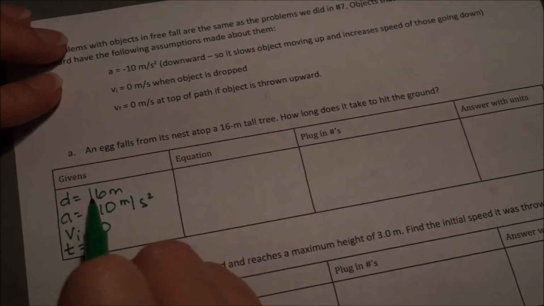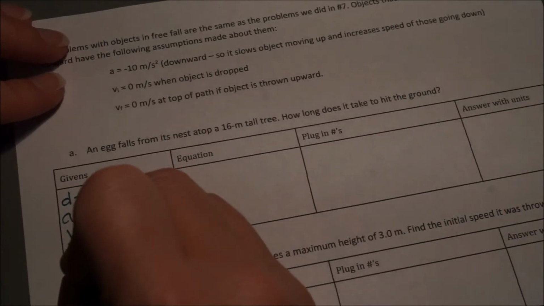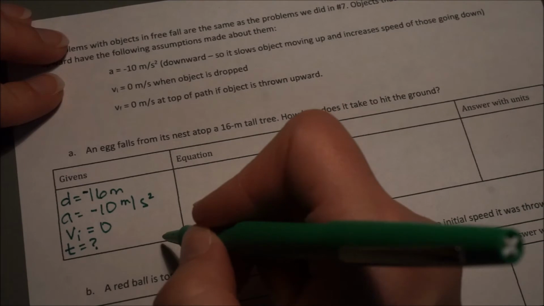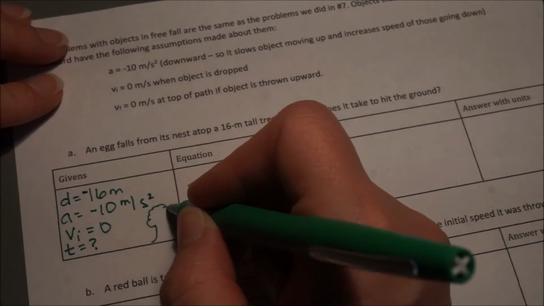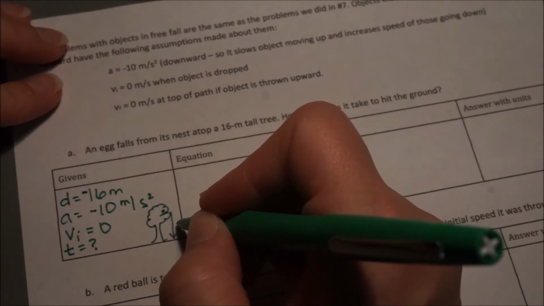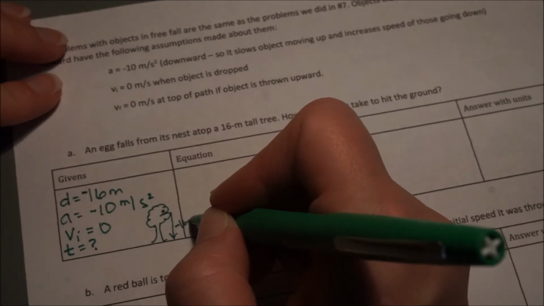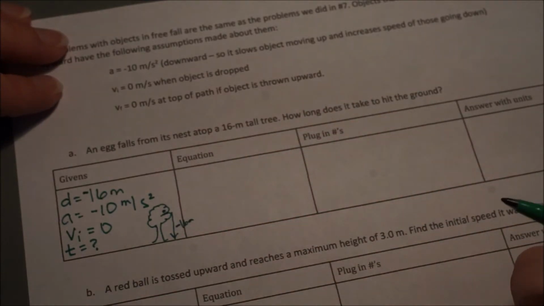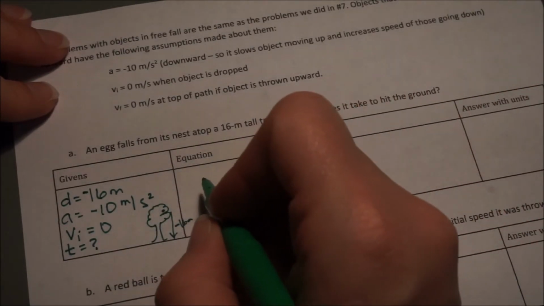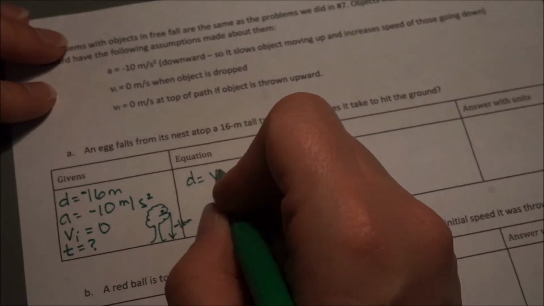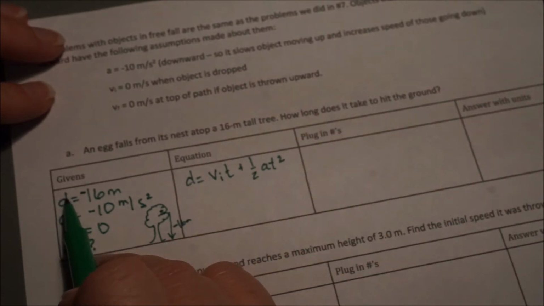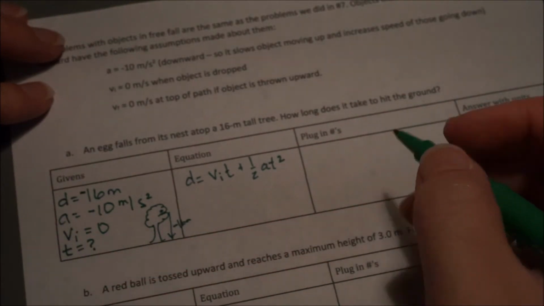Now before we go on, I want to point out one thing, and it's not going to make a huge difference if you forget this, but technically this distance is -16. And that's because if you had a tree and the egg was somewhere up here in a nest in the tree, the distance that it fell would be downward, and just like gravity, that would be 16 meters downward. So it's okay to put a negative on both of those. It's just going to cancel out when we work the question. D equals VIT plus 1/2 AT squared is the equation that we'll use because we have a D, an A, a VI, and a T.